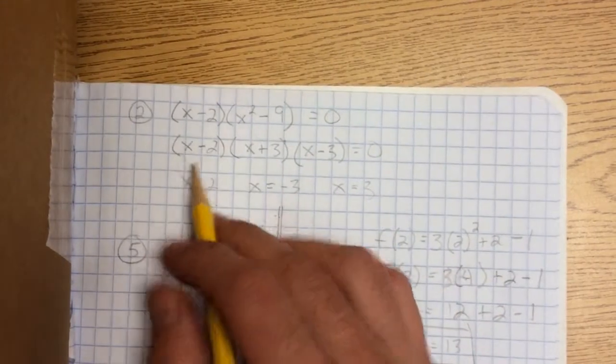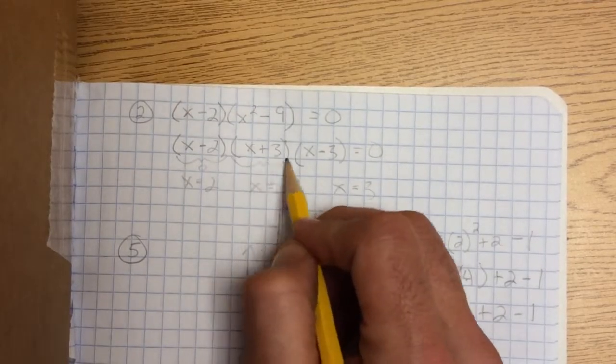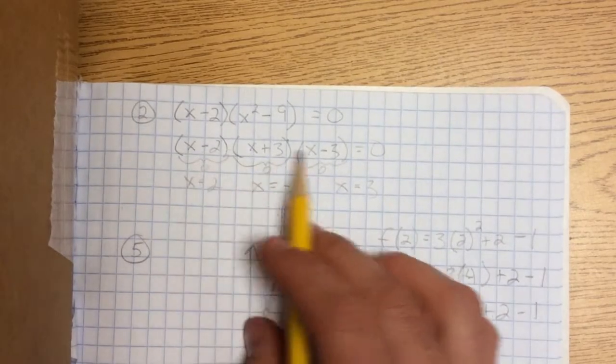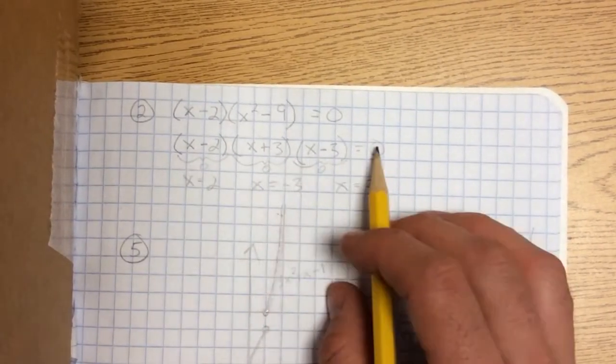Well, using the zero product property, either this thing has to equal 0, or this thing has to equal 0, or this thing has to equal 0. It's a times b times c. One of these things has to be equal to 0 in order for the entire product to equal 0.